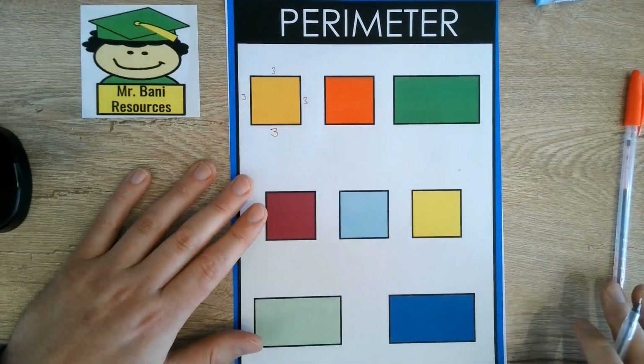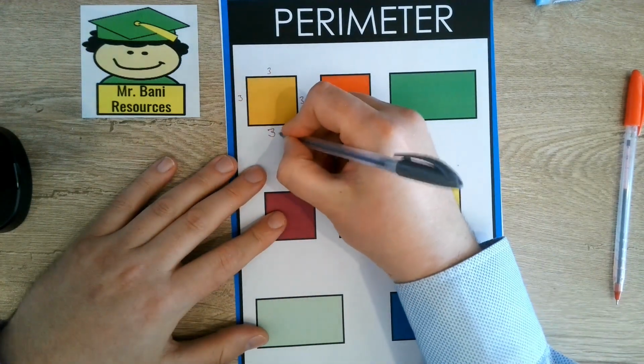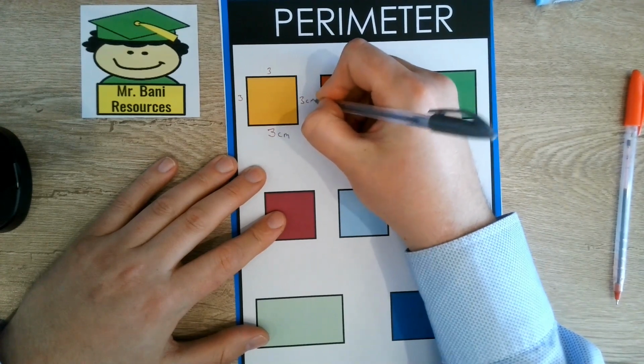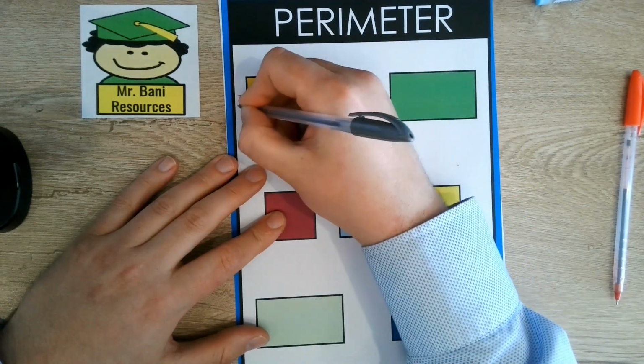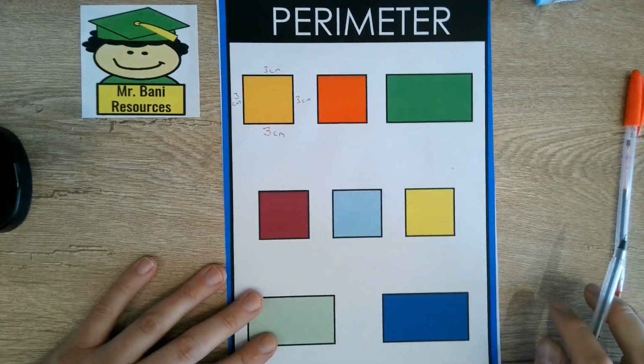Let's give it a unit of measurement. I can have meters, millimeters, centimeters. What would you like to use? Shout out. Anyone? Centimeters it is. So centimeters, centimeters, and centimeters. All right, so we've got 3 centimeters all around.